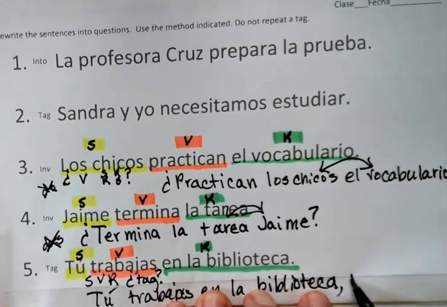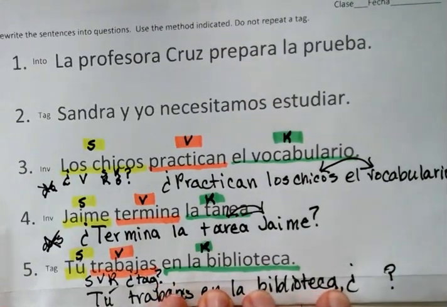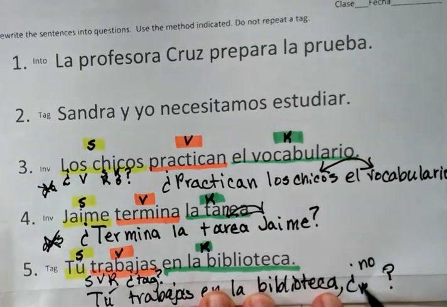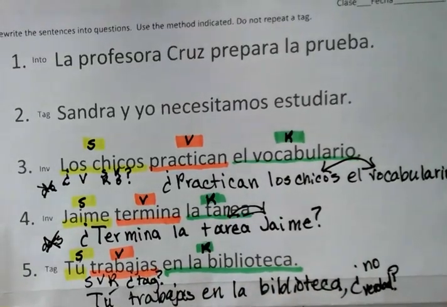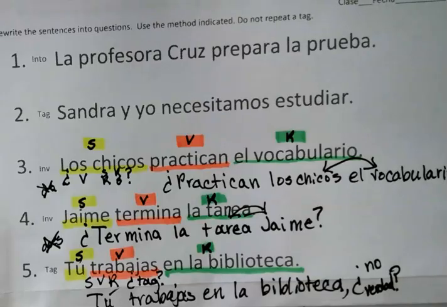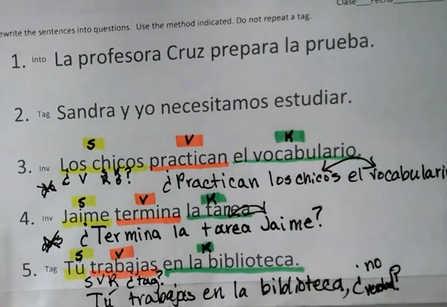Comma. Now I need a tag. We've got two tags possible. We could say no, don't you? Or we could say verdad. Okay, isn't that so? Or right, sorry, I'm making things up. But that's what you should have done there.